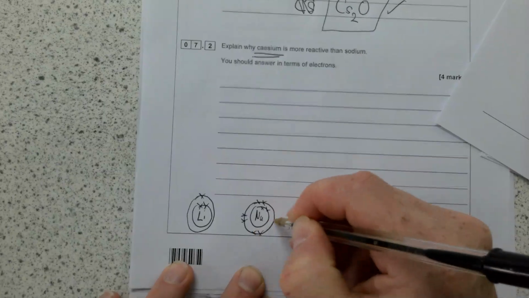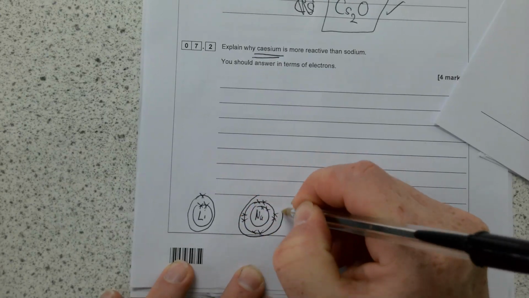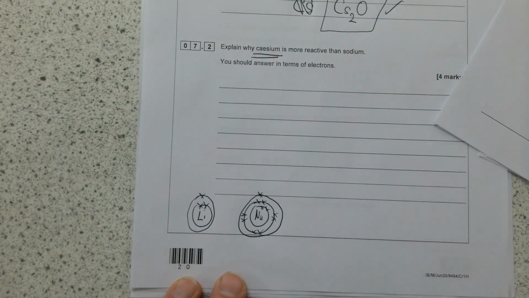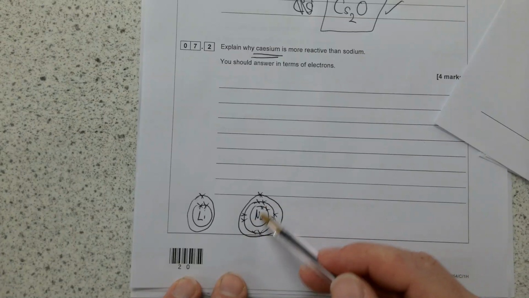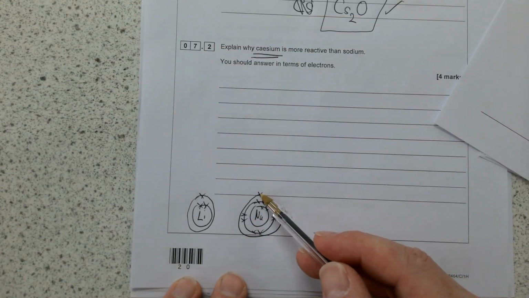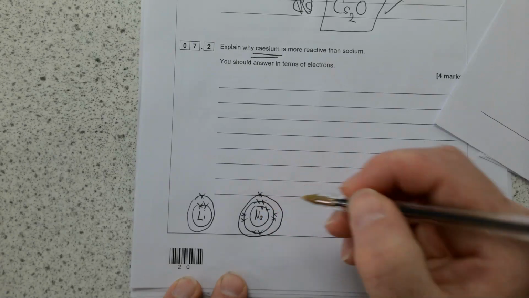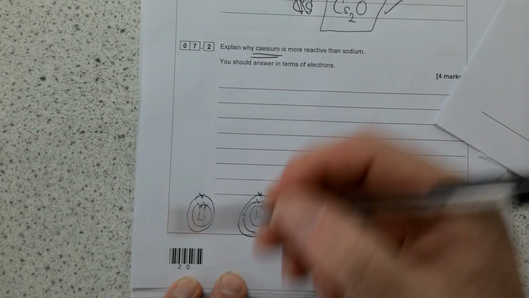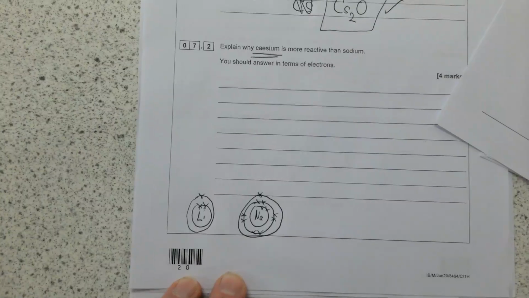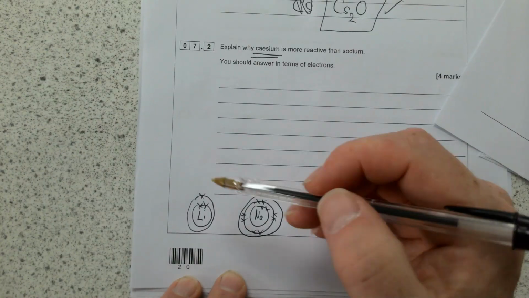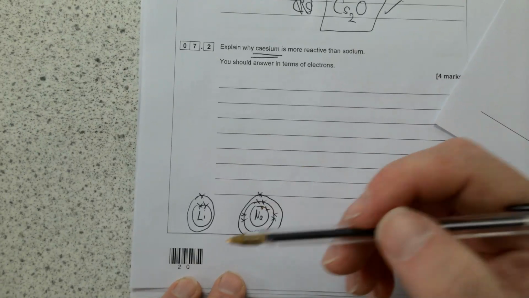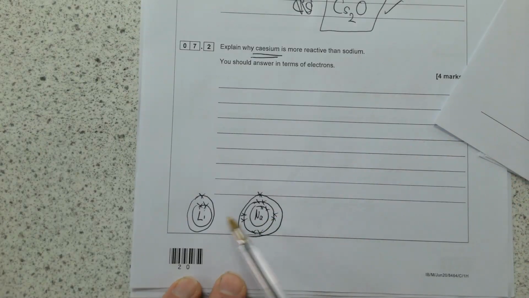Stuff you did way back early in year 10 and maybe you've forgotten. So they're both in group 1, both got 1 in the outer shell, but the difference is that cesium's got one more electron shell, in other words, one more shell between the outer electron and the positive nucleus. Now when group 1 elements react, they react, as we've said already, by losing 1 electron. And the easier the atom loses the electron, the faster it reacts. And so cesium loses its electron more easily, more quickly than sodium, and so it reacts faster.